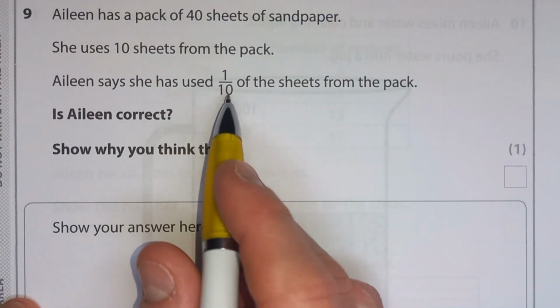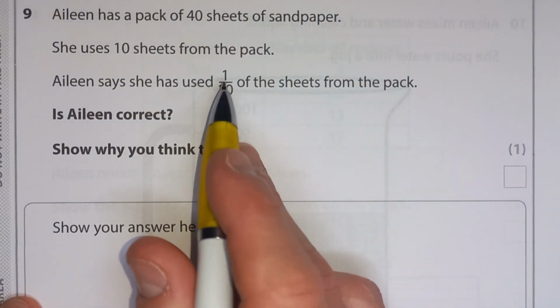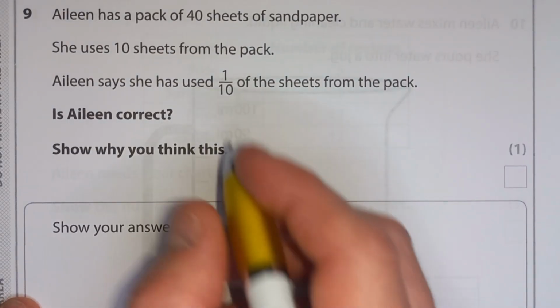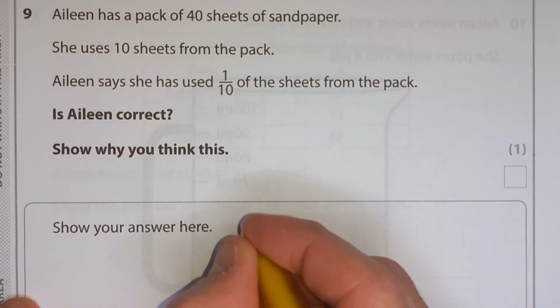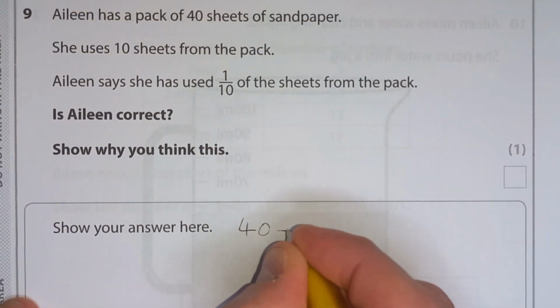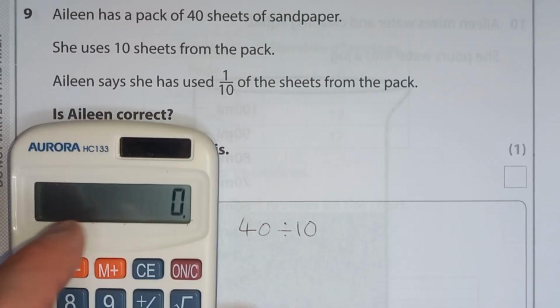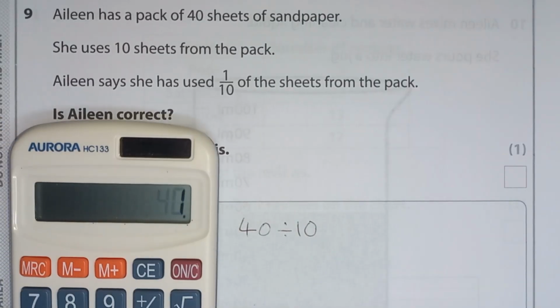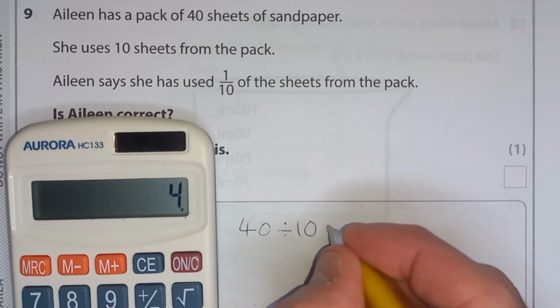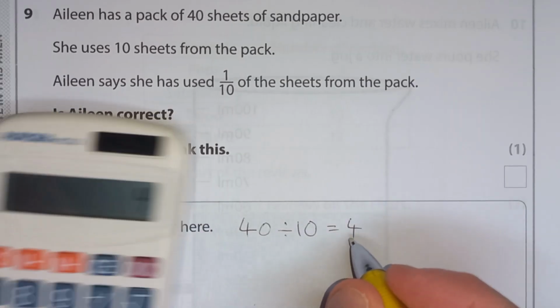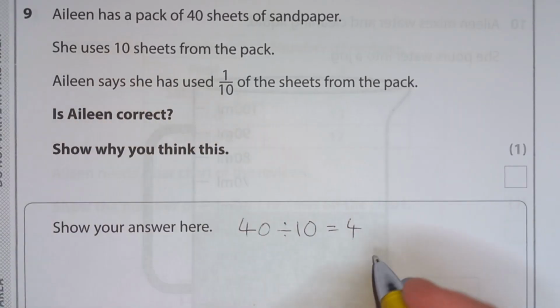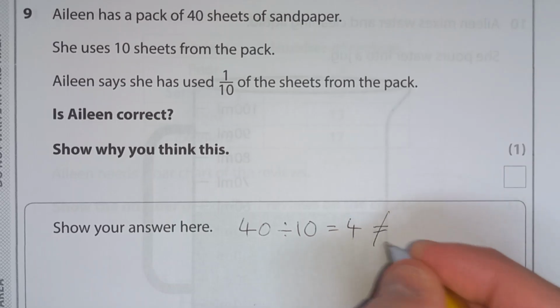Okay, well, let's see how many sheets 1/10 would be. If it's 1/10, that means dividing the 40 by 10. Okay, so 10 different parts. We can use our calculator. 40 divided by 10 would be 4. But we've got 10 sheets, so we can say 4 is not equal to 10.